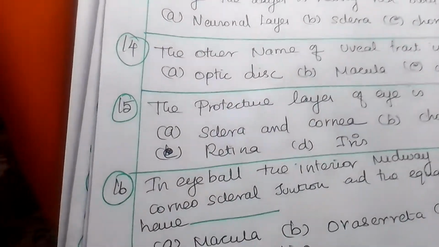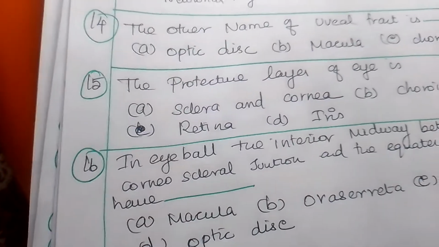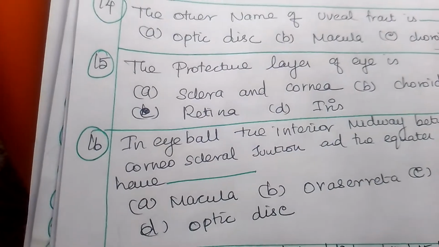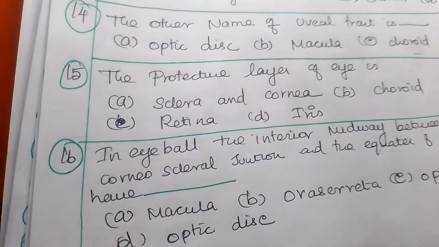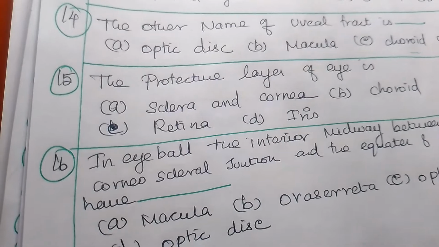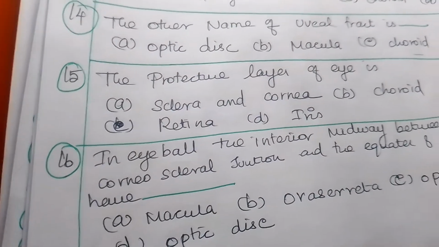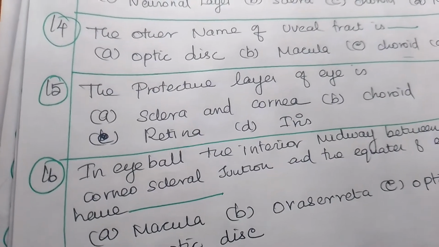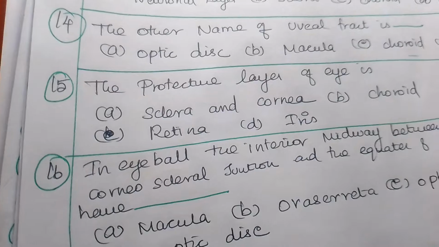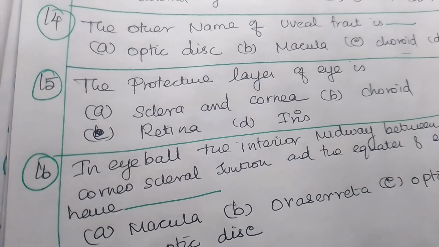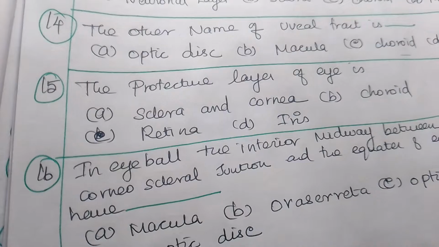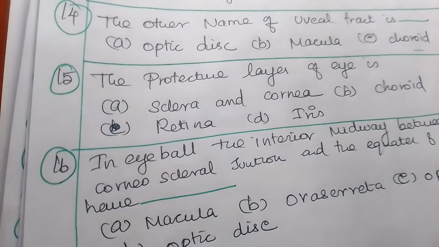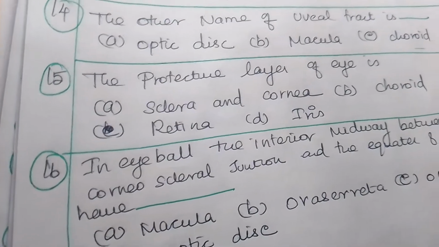Fifteen: the protective layer of the eye is A. Sclera and cornea, B. Choroid, C. Retina, D. Iris. What is the protective layer? Sclera and the cornea. One is opaque and the other, the cornea, is a transparent layer. The cornea is one-sixth and the sclera is five-sixths. The anterior side is mostly cornea and the posterior side is the sclera.